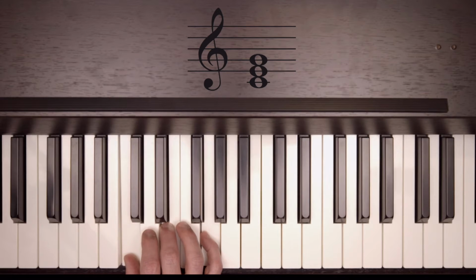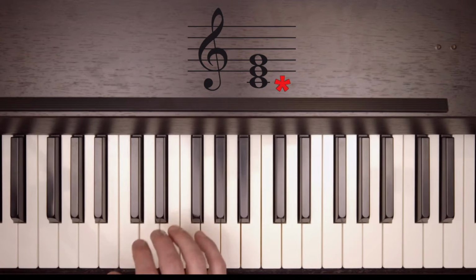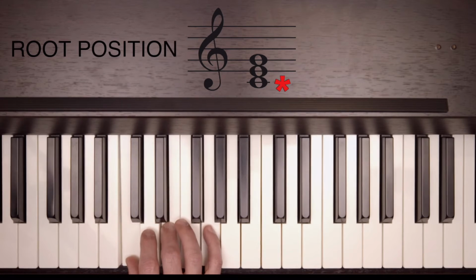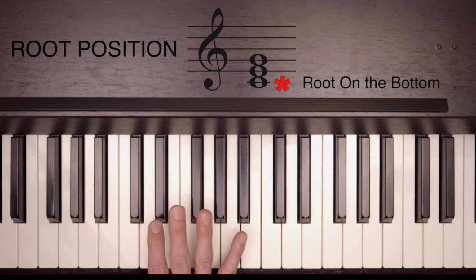You'll notice that in this C major triad, the root note C is on the bottom. So we say that this triad is in root position. Look at the staff window again, and that's what a root position triad looks like, a snowman who's all put together.